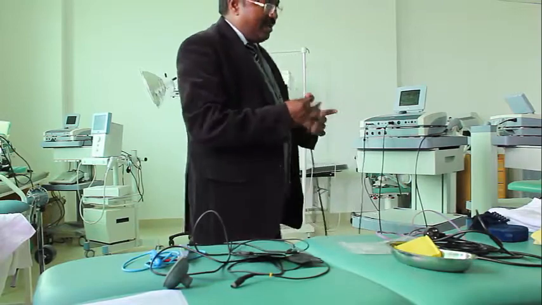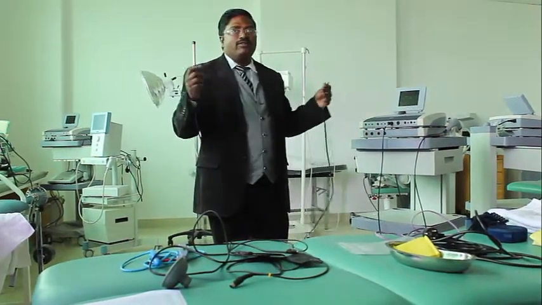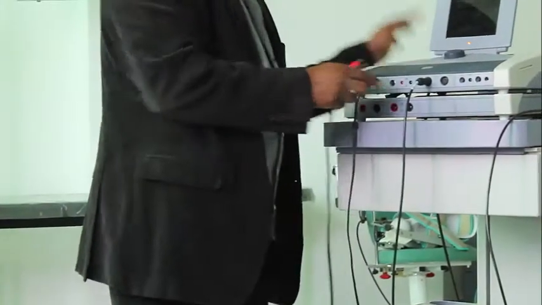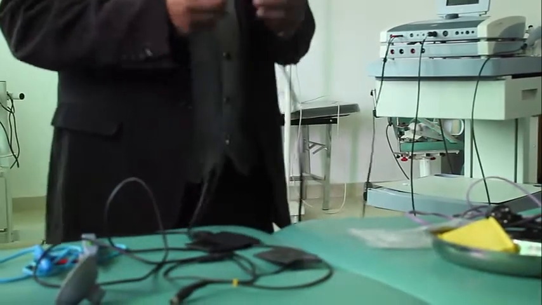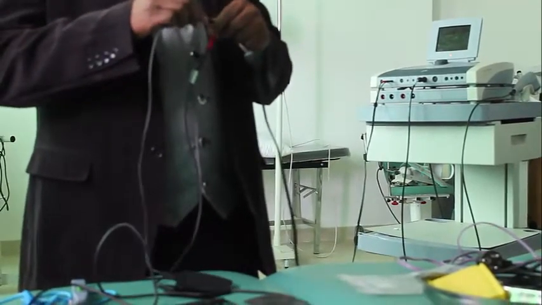Now the connecting cable is a connecting lead which connects the machine to the electrodes. Each connecting cable should have two: one anode, another cathode.